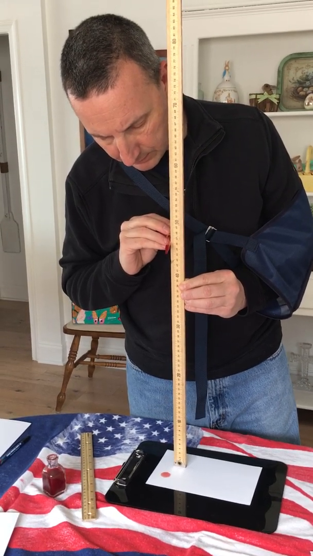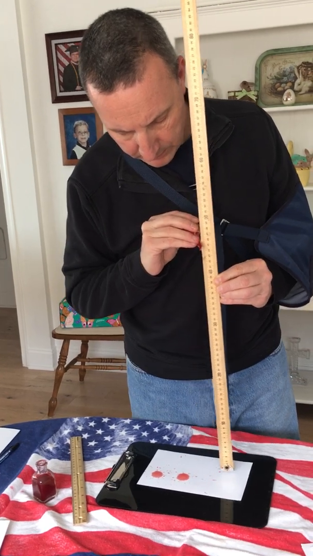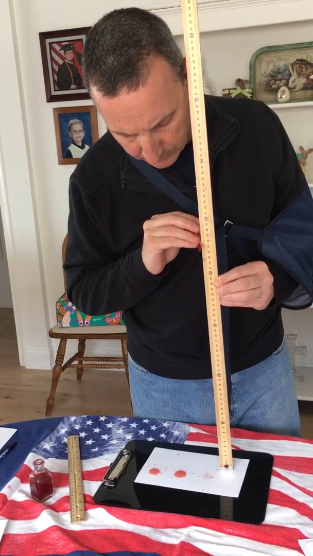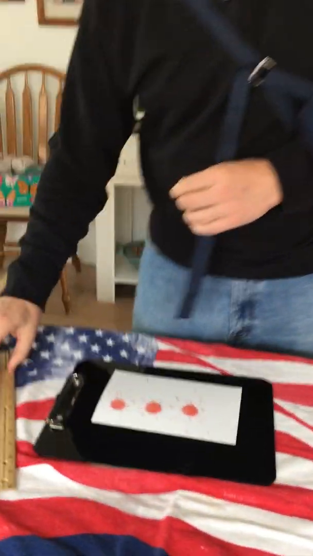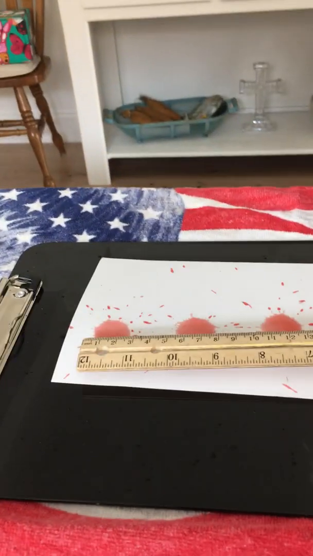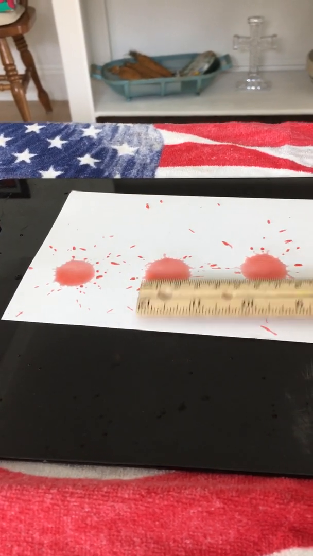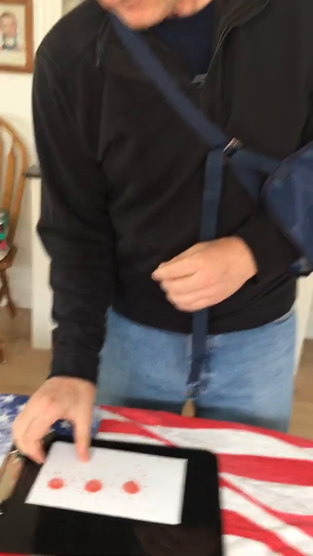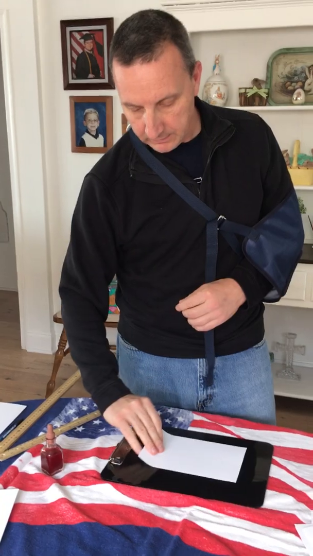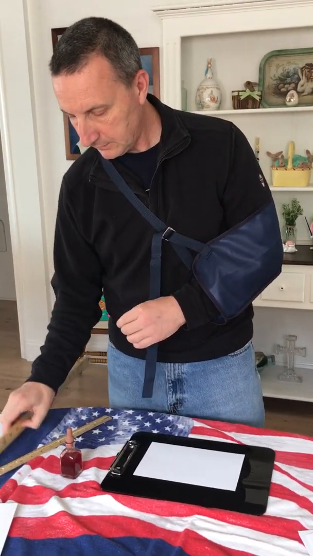One, 2, 1, 2, 1, 2. Good. Here we go. Drop 1, drop 2, drop 3. Okay. Got 60, 75, and 90 left to do, and then we'll be done. All right, here we go.